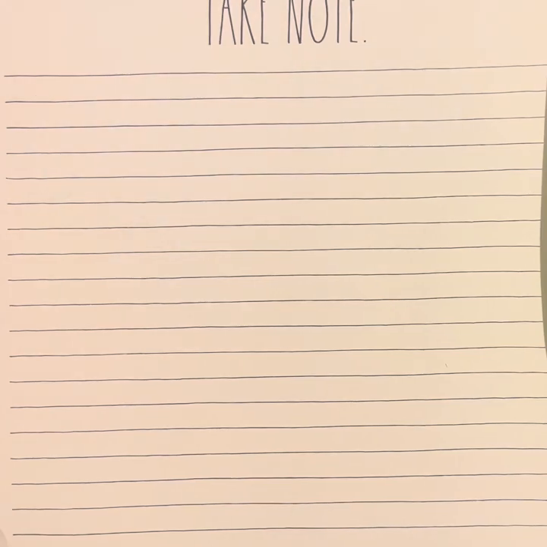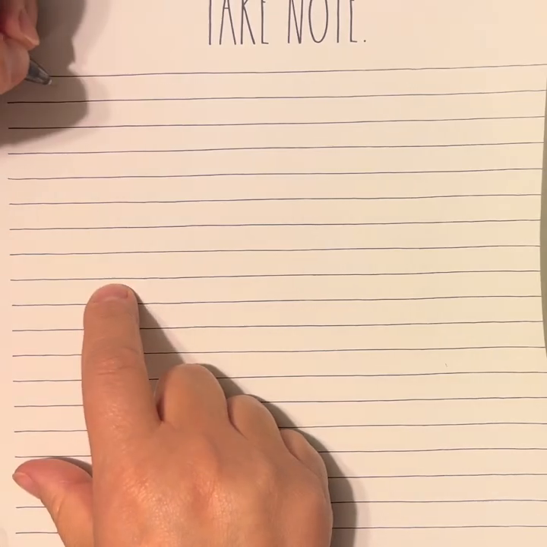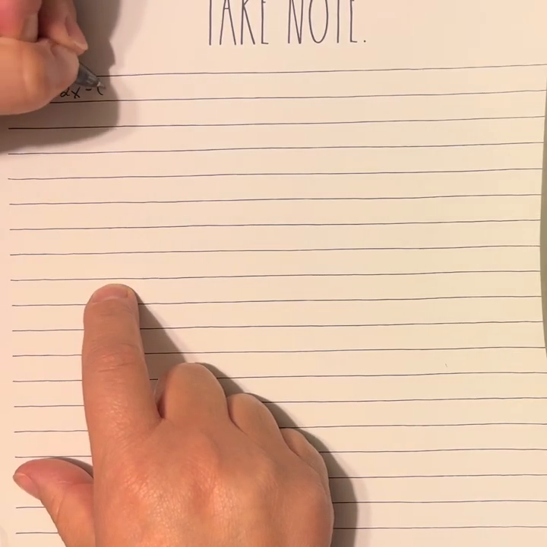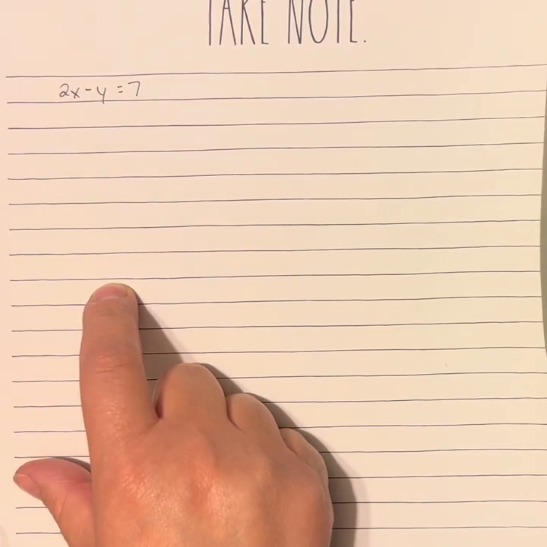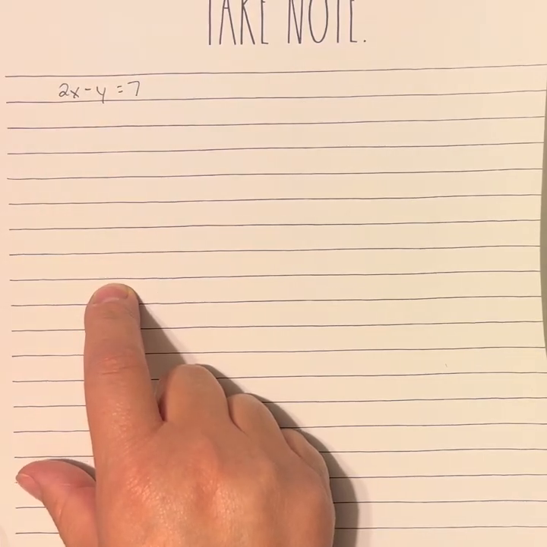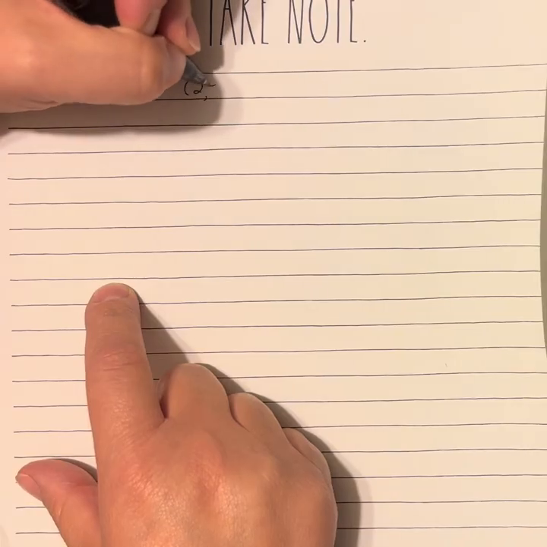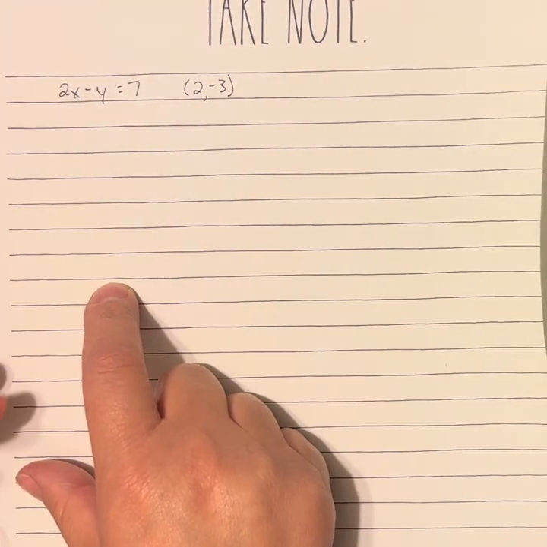All right, so in this video, we're gonna look at some examples of deciding whether or not a point is on the graph of the equation, and then also we're gonna find the x and y intercepts and just sketch a quick graph. So the first question is 2x minus y equals 7. And the question is, is the point (2, -3) on the graph of this line?